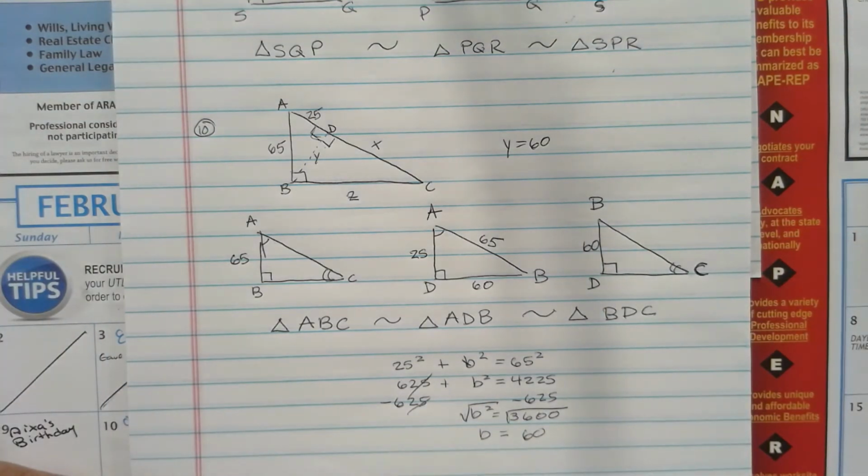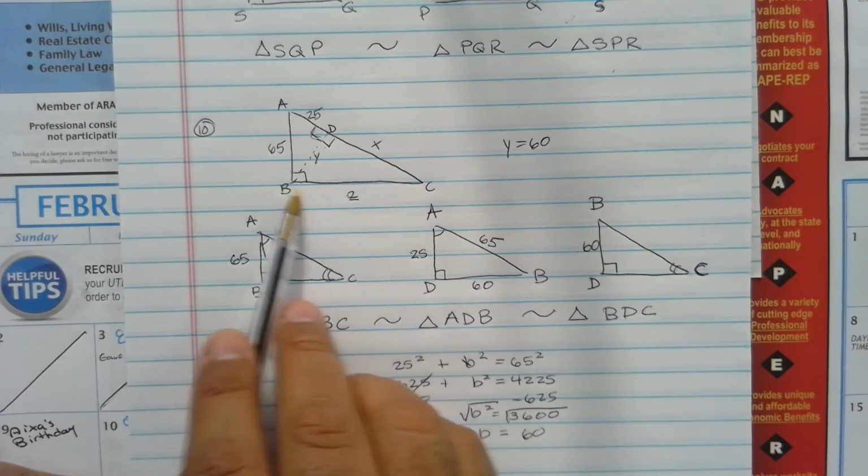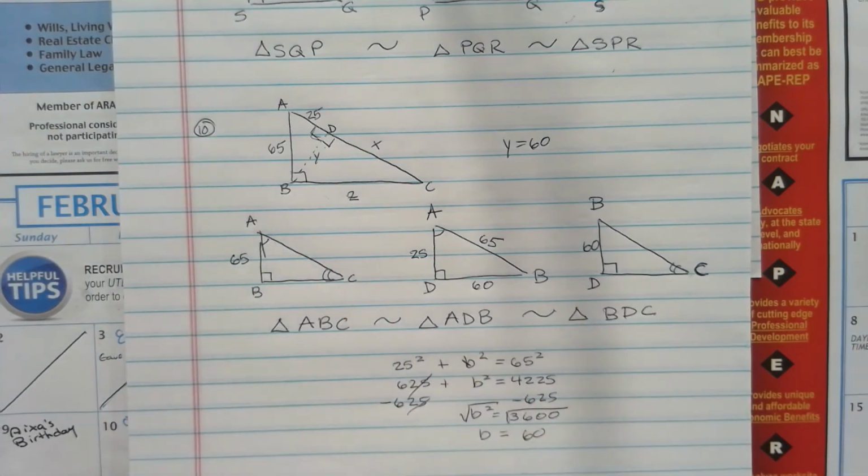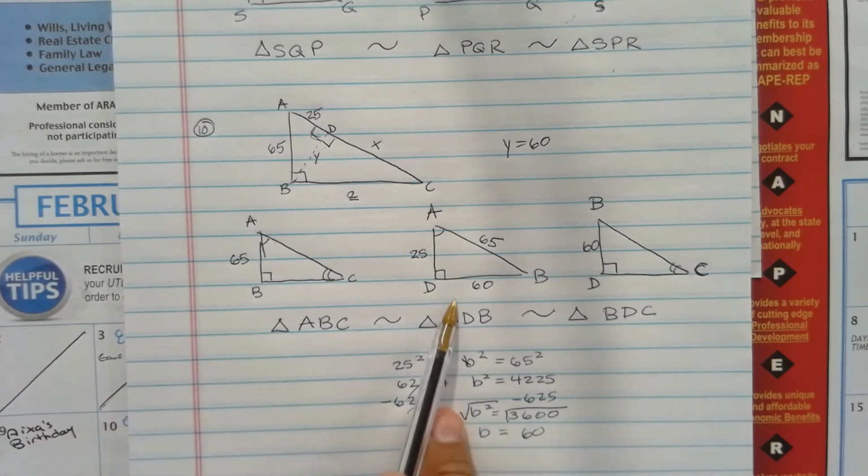Correct? We're looking for this side here. We need to know DC over here. What else can we do? You could use the second triangle here to figure out the other triangle, but like the side, because you only have one.